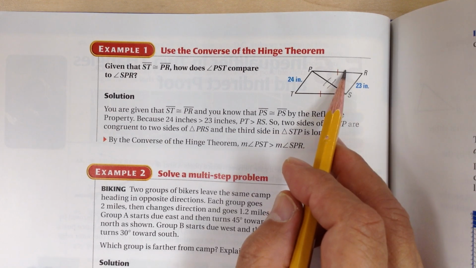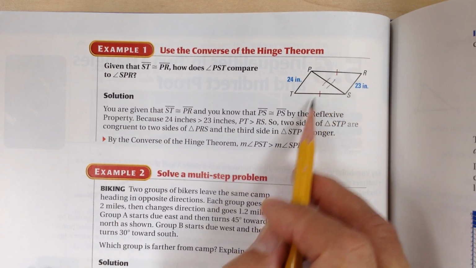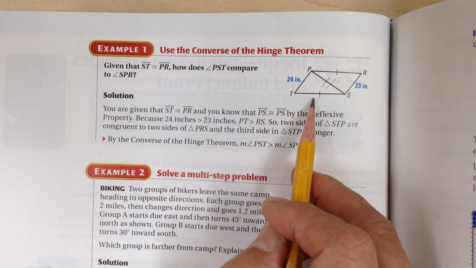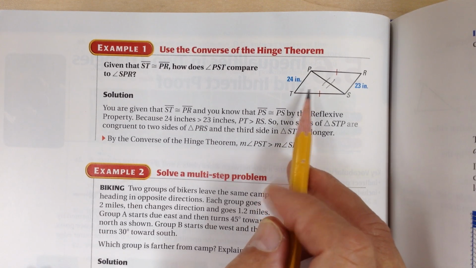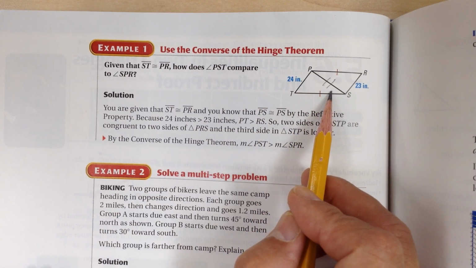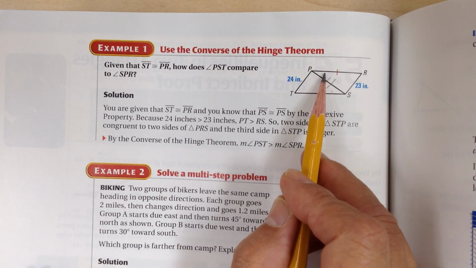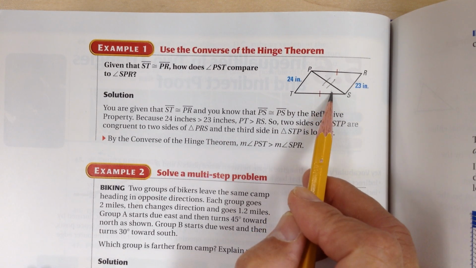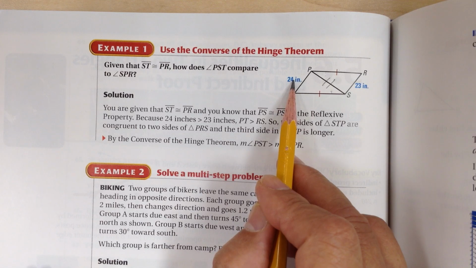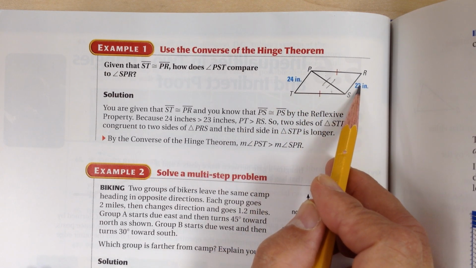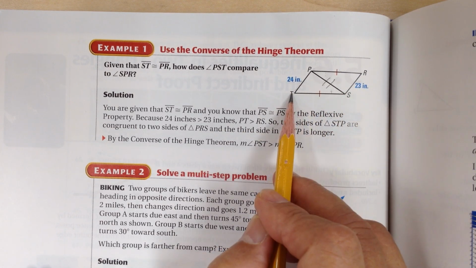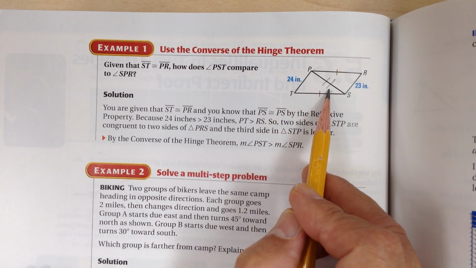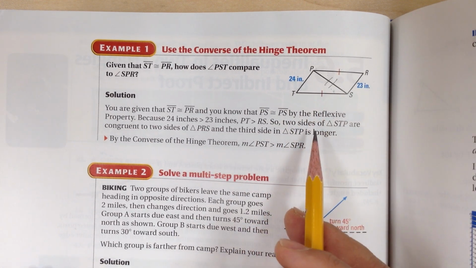Okay, so now you've got two sides congruent to two sides of the other triangle. Now you can see that this angle, PST, is greater than angle SPR. This angle is bigger than that because this is 24 and this is greater than that. So when you have a greater length, you're going to have a bigger angle, right? This is called the hinge theorem.